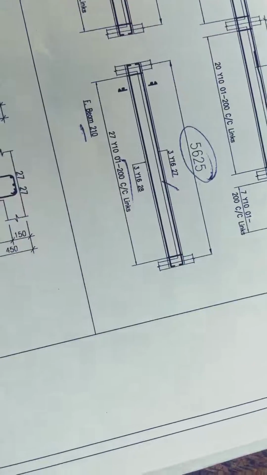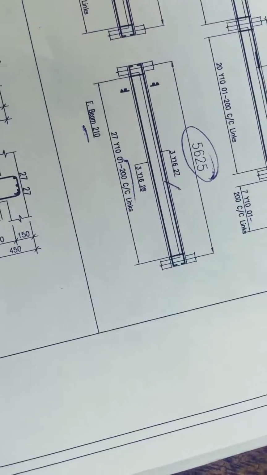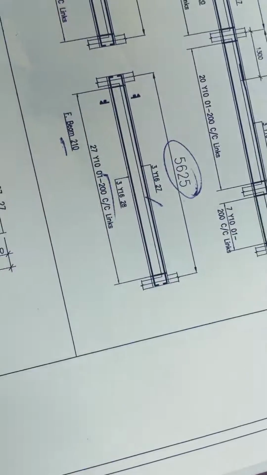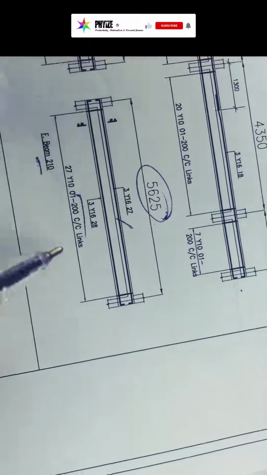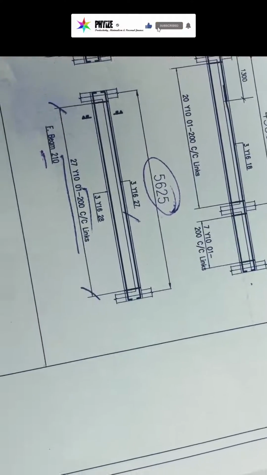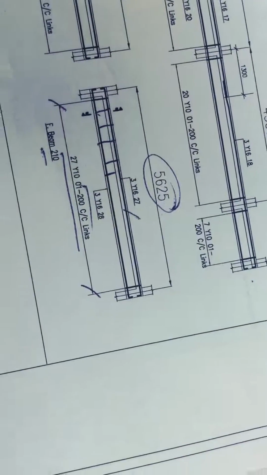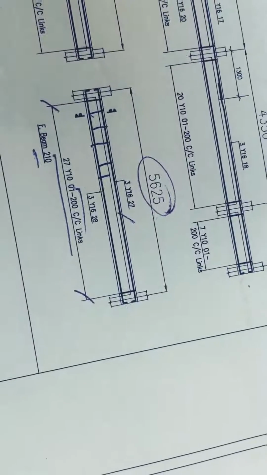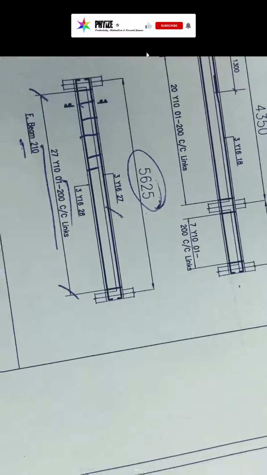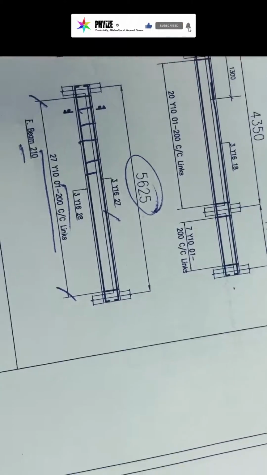This 201 indicates that the beam is on the second floor, and it is the 10th beam on the second floor. So the link here indicates that 27 of Y10 is needed at 200 center to center as the links, which is to hold the top reinforcement and the bottom reinforcement. And then the 5625 indicates the dimension of the beam.